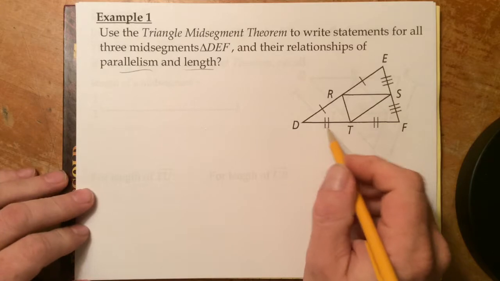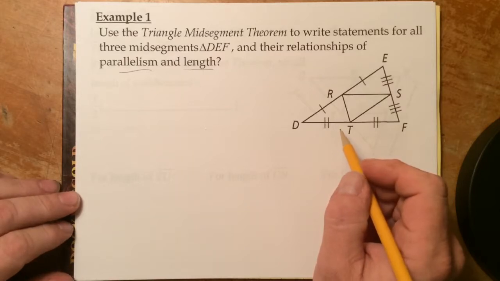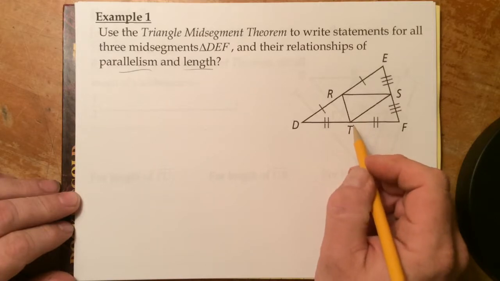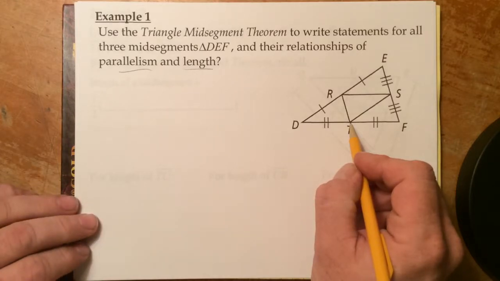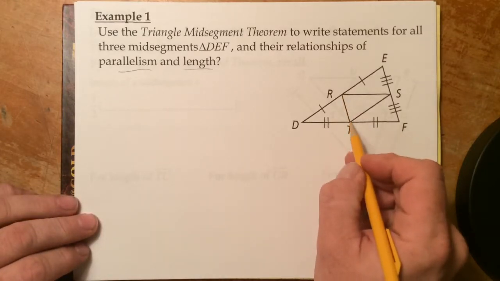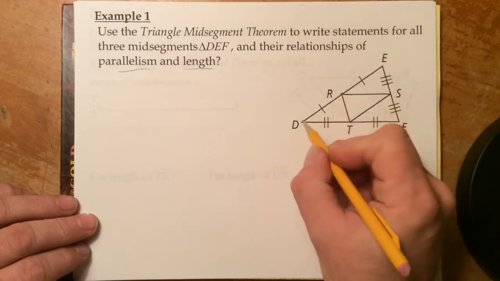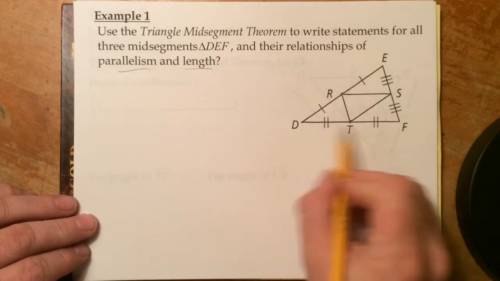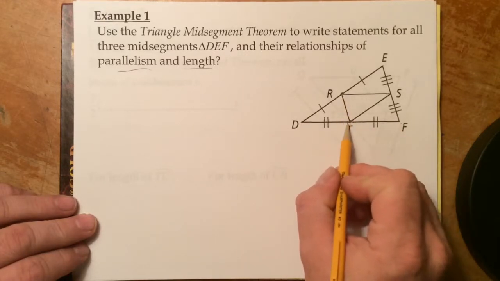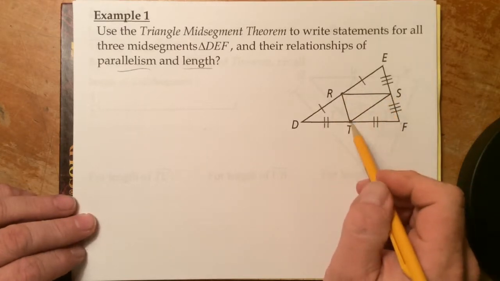Before we can do that, we need to review what the triangle midsegment theorem contains, the midsegment and the definition of midsegment. The midsegment of a triangle is a segment whose endpoints are both on the midpoints of two of the sides of the triangle. For instance, RT is a midsegment of triangle DEF because R is an endpoint and it's on the midpoint of DE. T is the other endpoint, and it's the midpoint of DF. So RT is a midsegment. Similarly, RS is a midsegment, and ST is also.